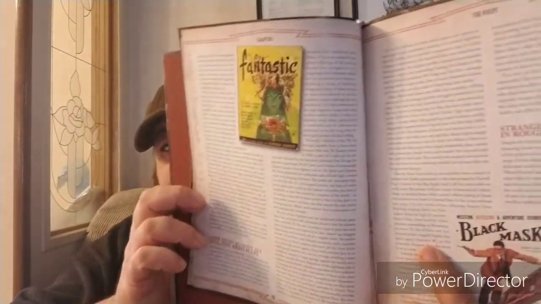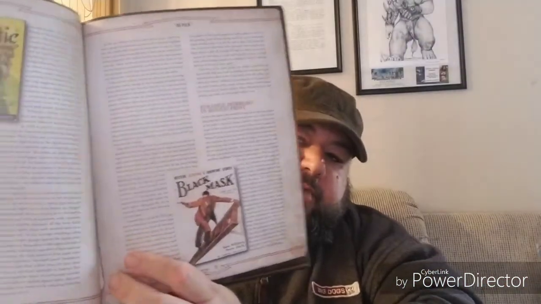There are 4 full pages of pulp history in Pulp Cthulhu, and I love this book because of it. And let me show you what I'm talking about. It goes into great detail about the pulp genre and the pulp magazines and the pulp novels of the time. And it does it very, very well. And it gives you a very nice history of what the pulp genre was.